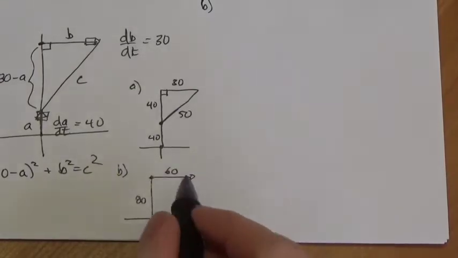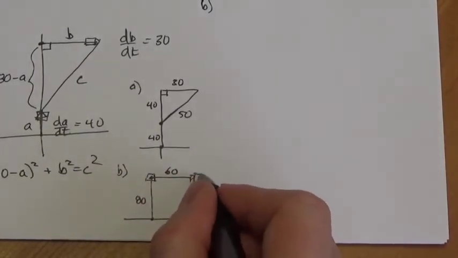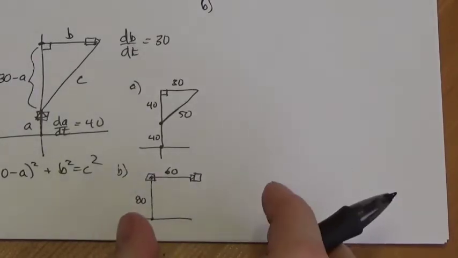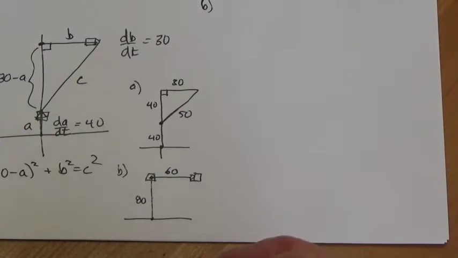This distance here is 60. Now, bear in mind, here's where that first car is, and here's where that second car is. What's interesting about this scenario is that you don't get that triangle anymore here.